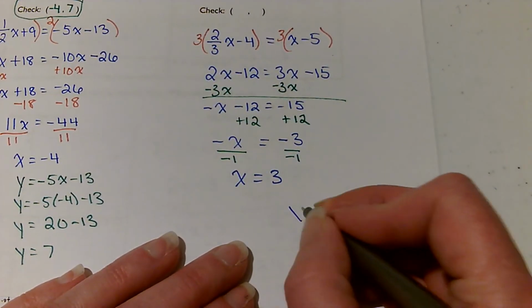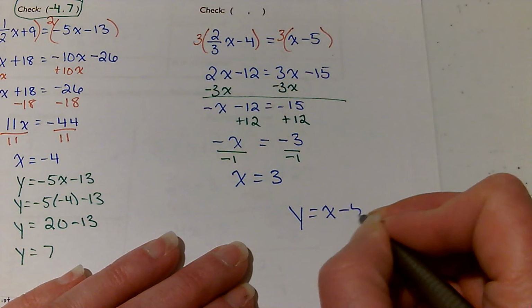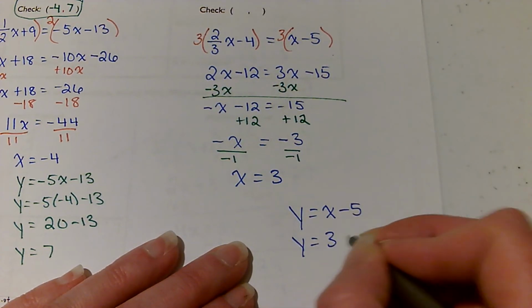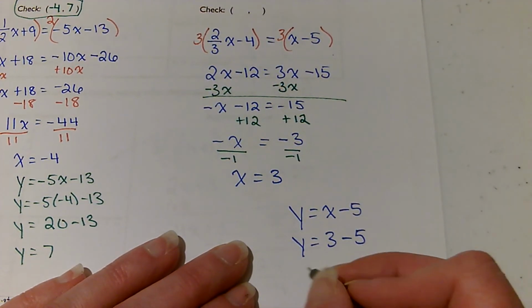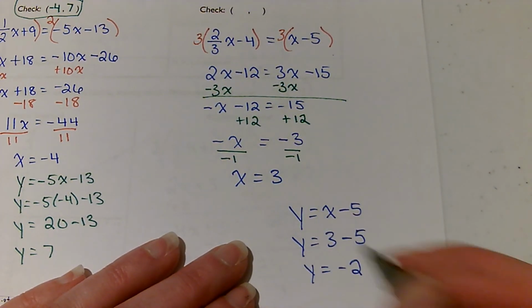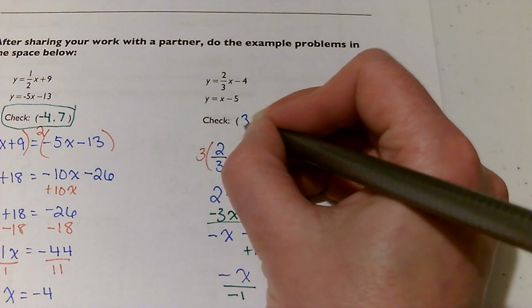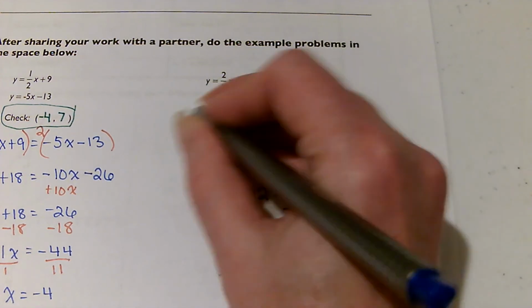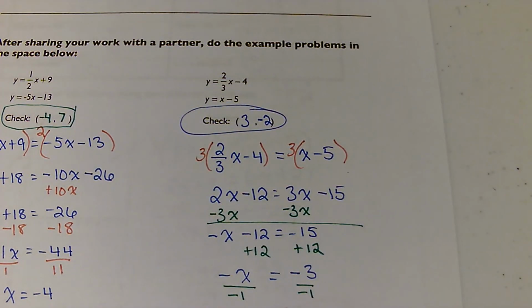The second equation is the easiest one to plug into, so y equals x minus 5. 3 minus 5, I get negative 2. So my solution is 3, negative 2. And if you plugged into the other equation, you should still get the same thing. You can always check your answers on these. That's what makes them beautiful.